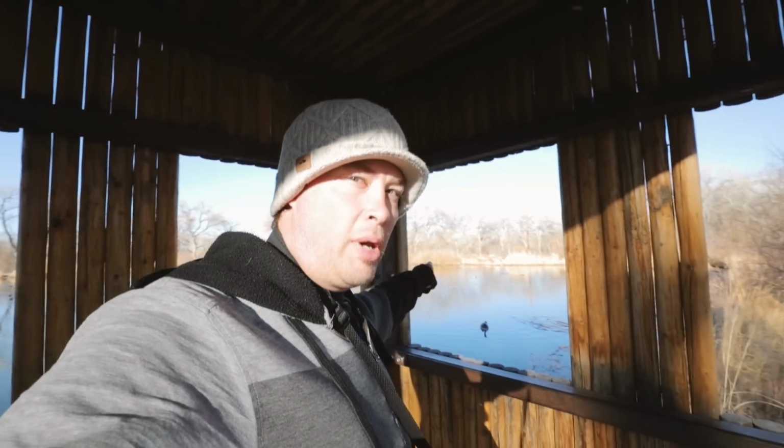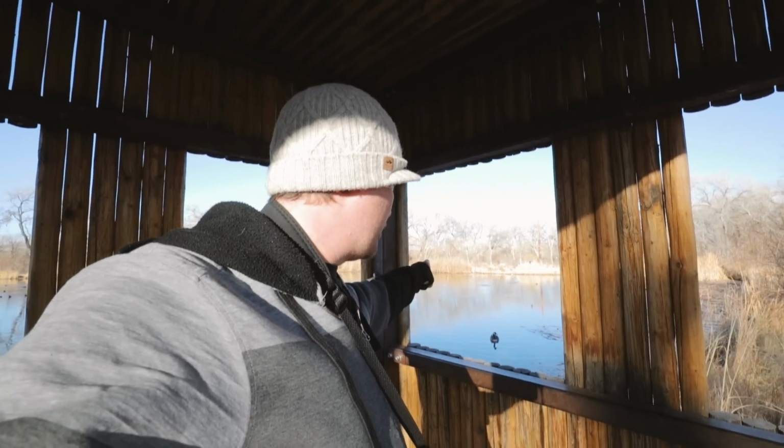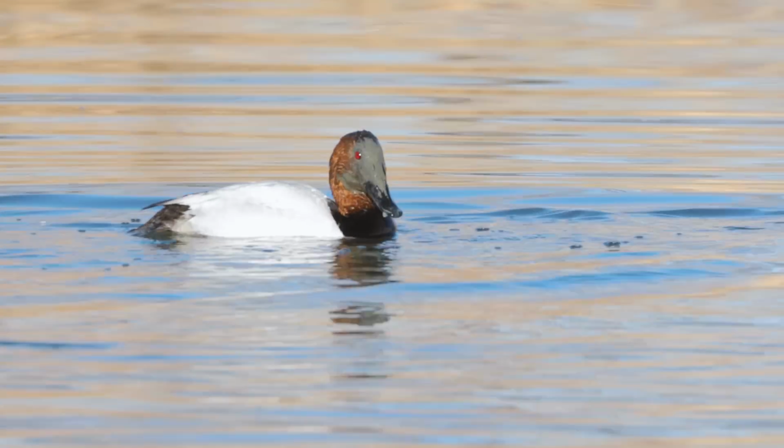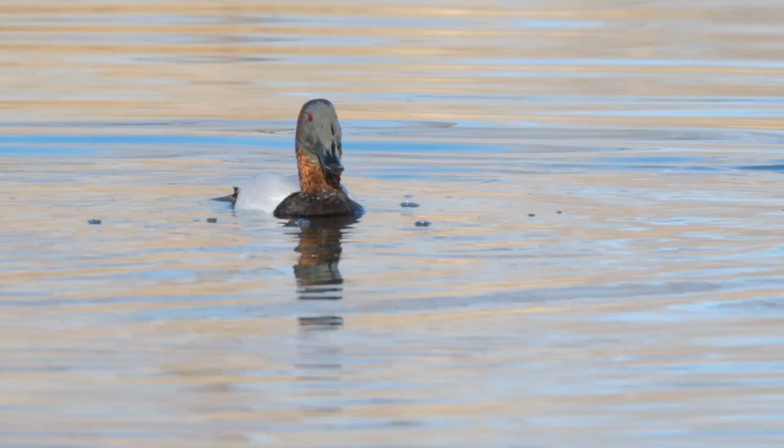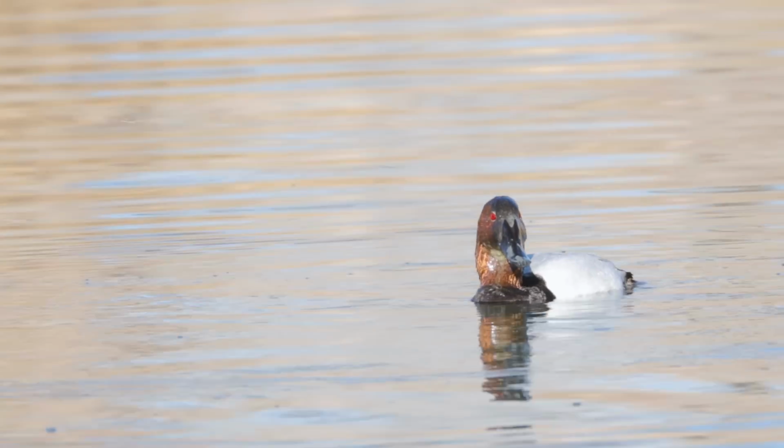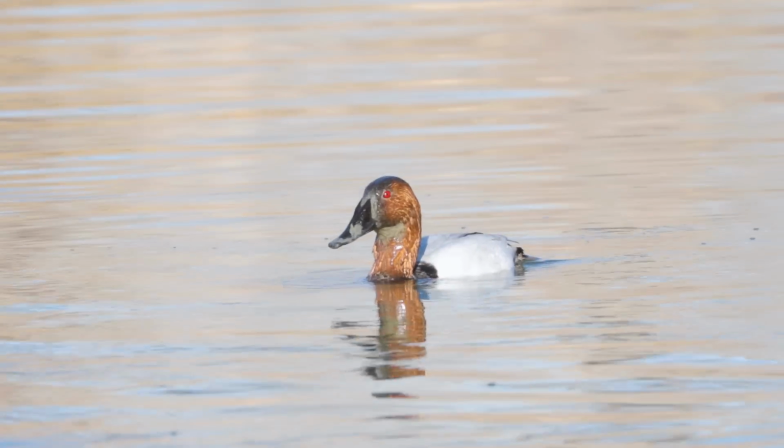There is a canvasback, which is a type of duck with a red head, and it just went underwater, but it's over there, I promise, and it's slowly drifting this way, so as long as we keep waiting in the blind and not bothering it, I'm gonna get a better shot of it.